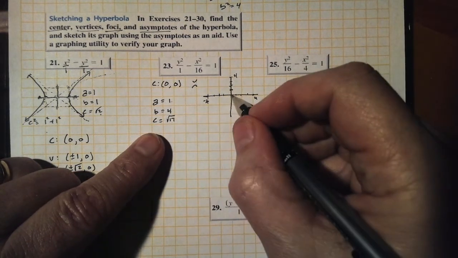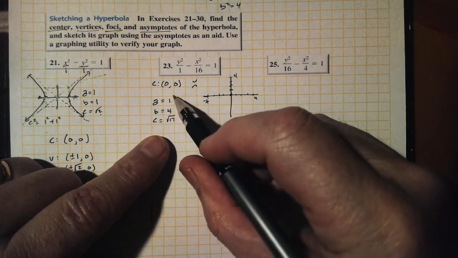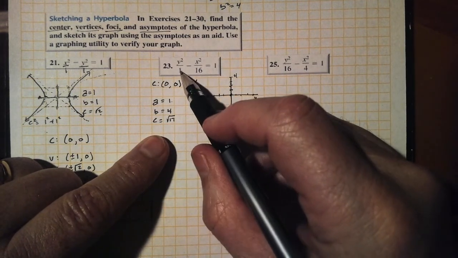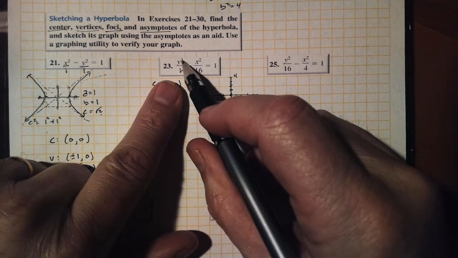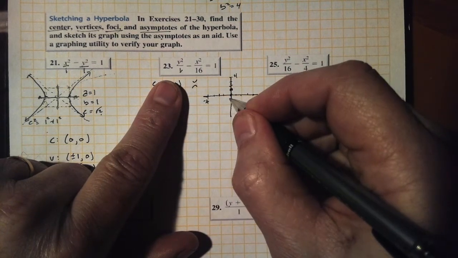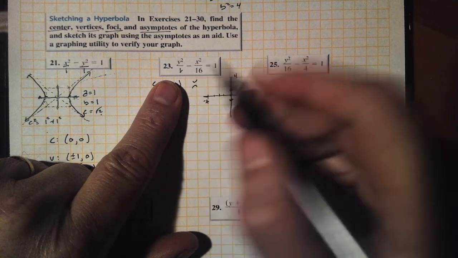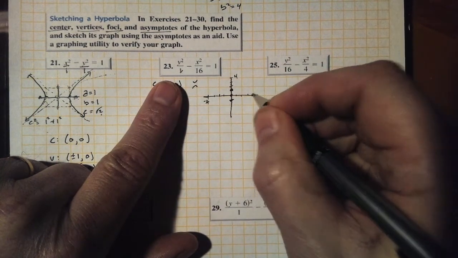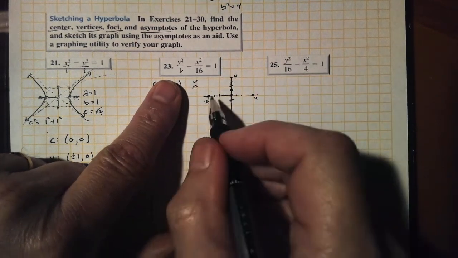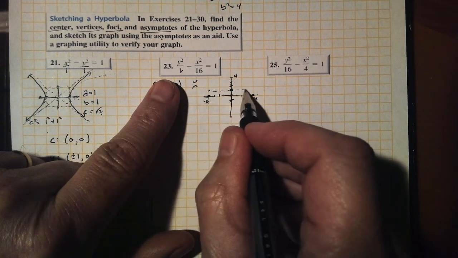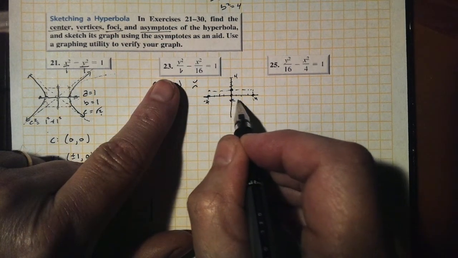So we're center 0, 0. We go up 1, down, just like we're building an ellipse. Up 1, down 1. Right 4, left 4. I'm going to put in the little box here.